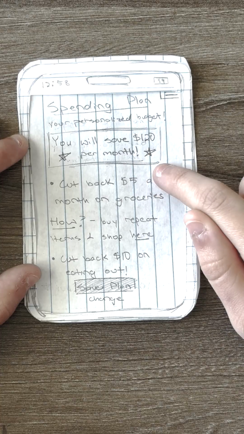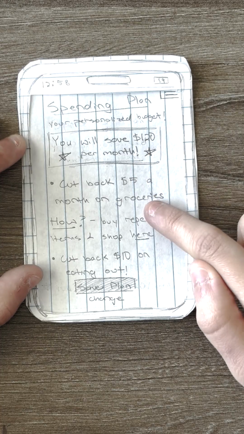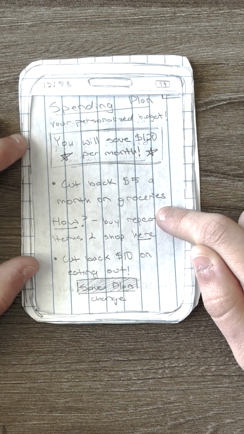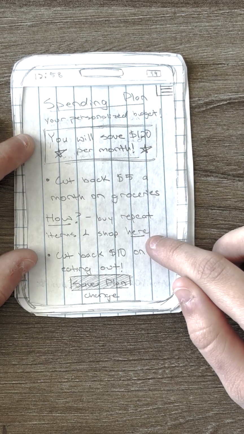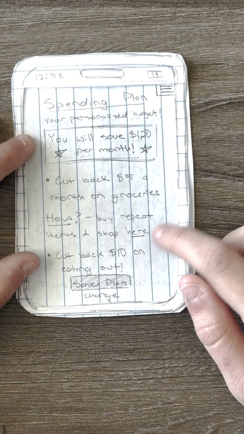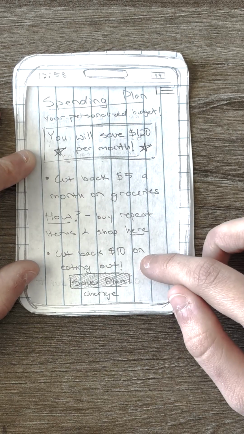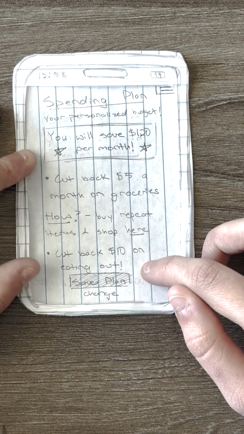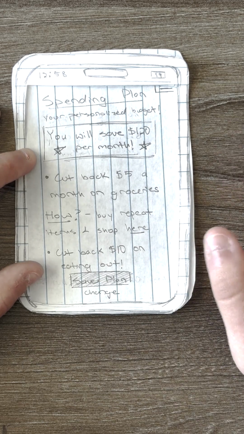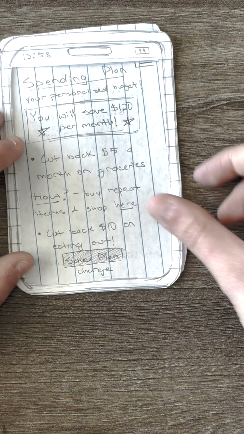It says at the top, it will save $120 per month. And it'll say one of the things you can do is cut back $5 a month on groceries, and then it'll say how, and it'll give you a solution. And it'll say you can shop here, and it'll tell you the cheapest grocery store for some items. And then it'll also say you should cut back $10 a month on eating out. And then you can click save plan, and it will save your plan and give you notifications, or you can change it. It brings you to the last screen.